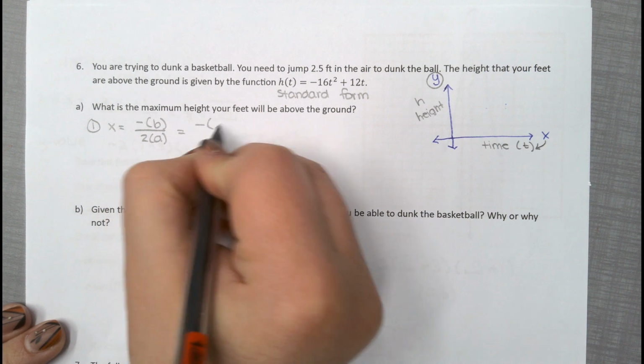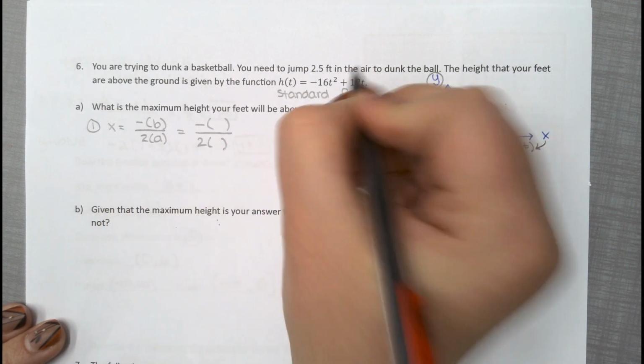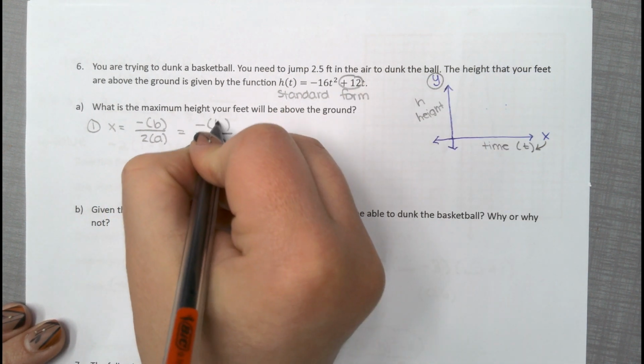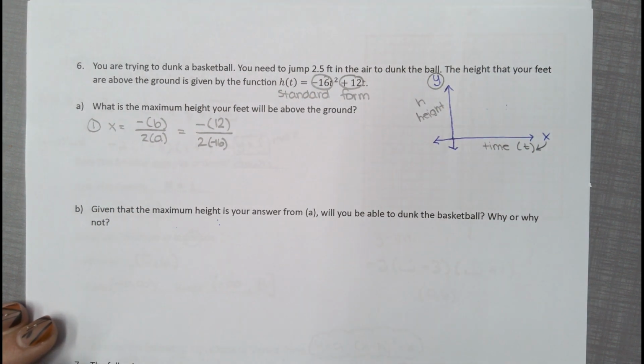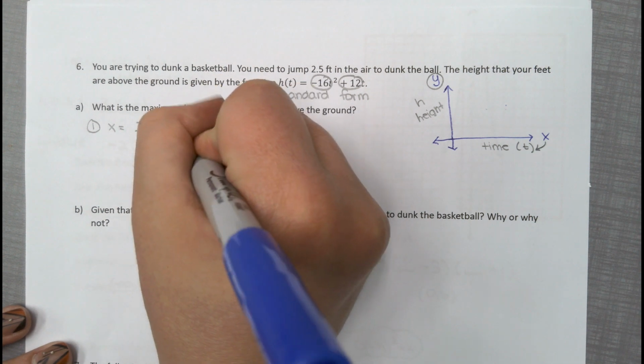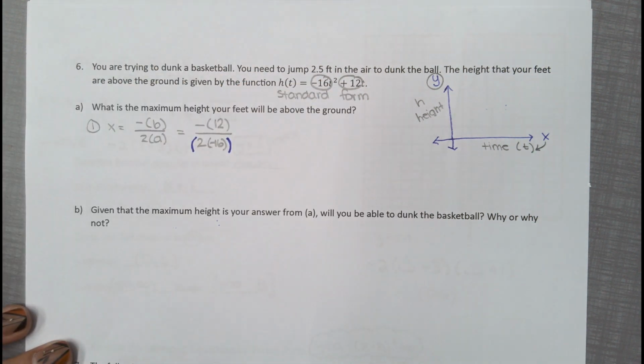We have -b divided by 2a here. Here's our b value, which is 12. Here's our a value, which is -16. Again, if you're choosing to do this on a calculator, that's fine. We're going to put parentheses around that.